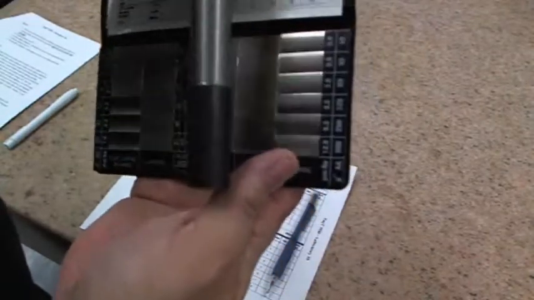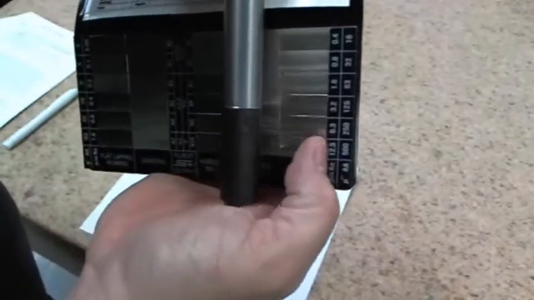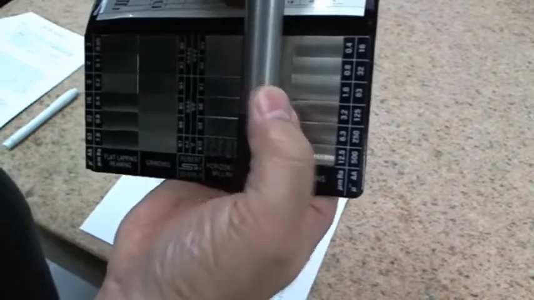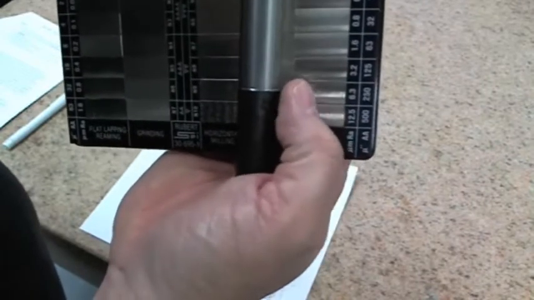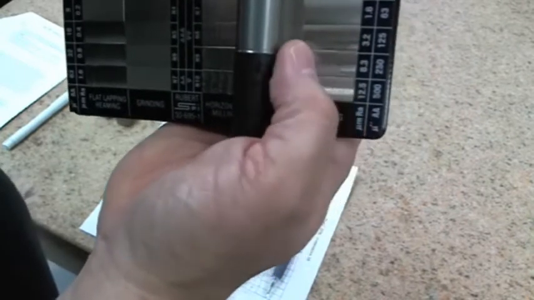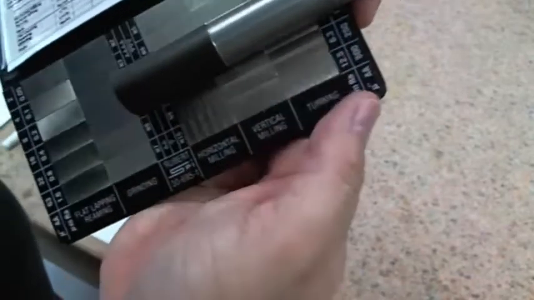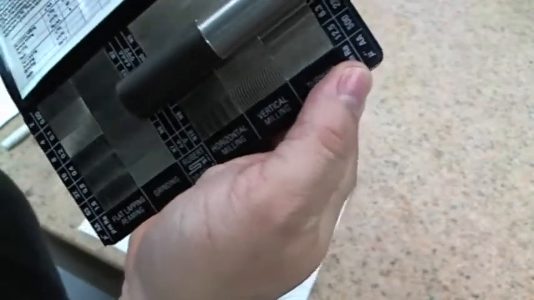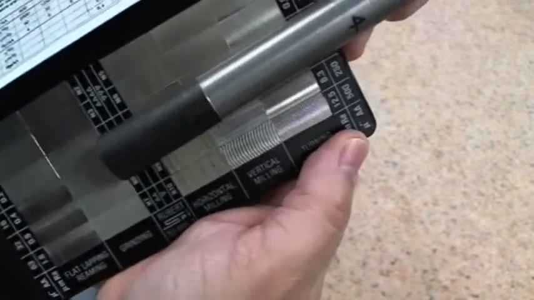And if you compare that to the standard, you'll notice that 4 looks kind of like this one right here. It looks like 250 micro inch AA. I don't know how well you can see that.